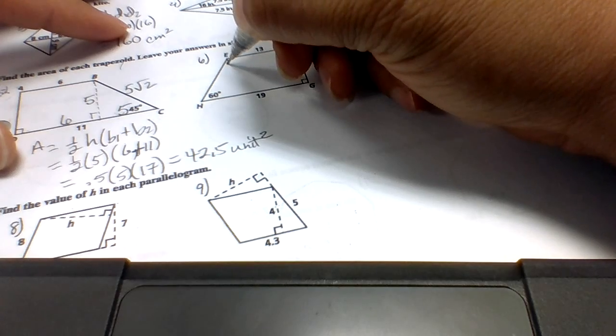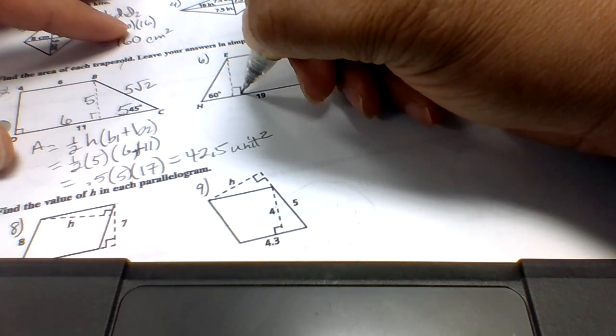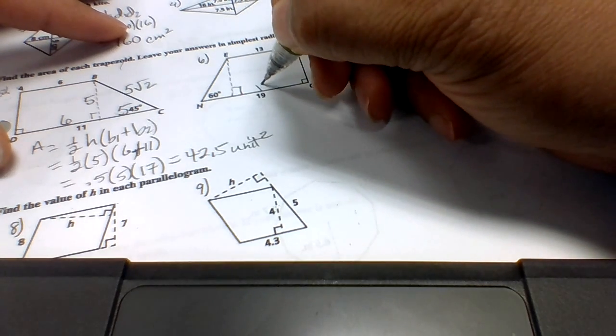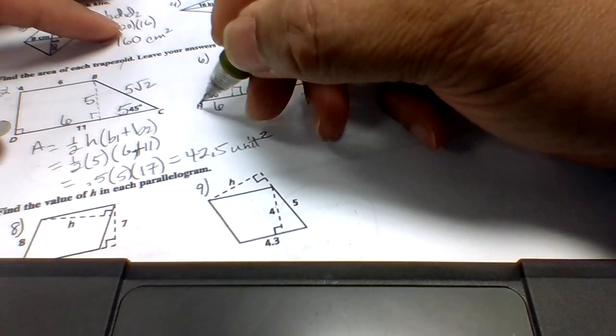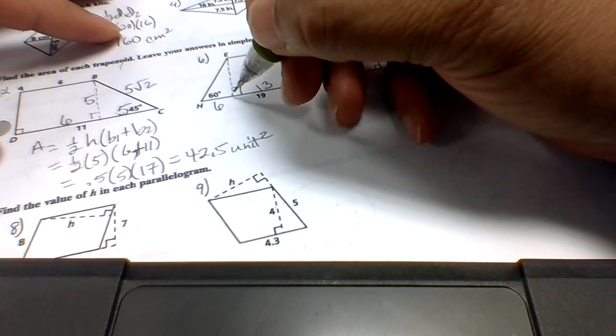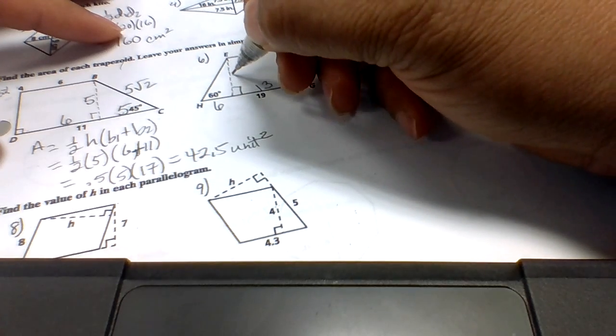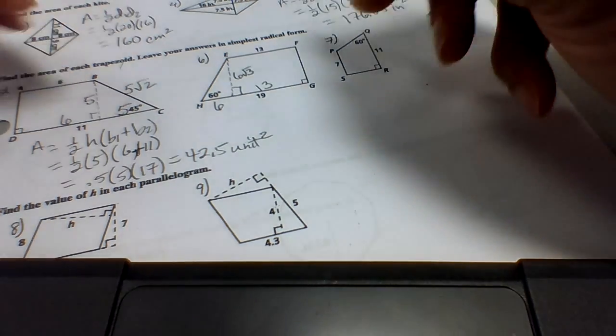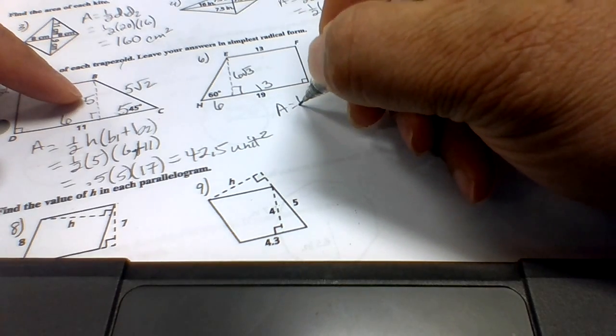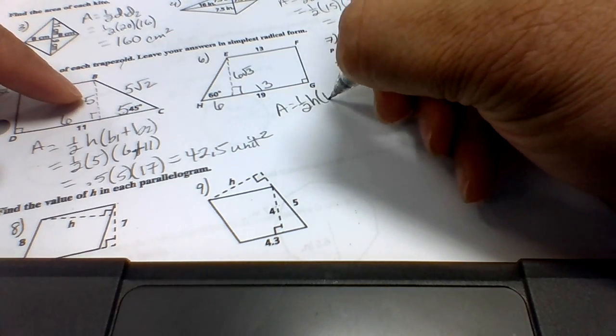Bringing it down through here like this. Right angle. This much is 13, so this has to be 6. And this is my short side of a 30, 60, 90. So my long side then is going to be 6 square root of 3. And area is equal to 1/2 the height times the sum of the bases.